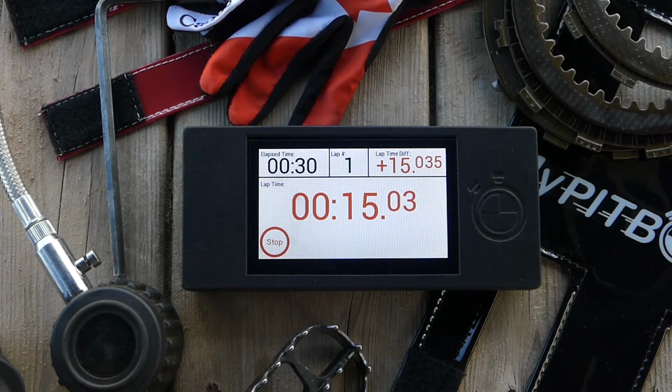Now that we get a second lap, it happens to be faster than our first lap, and so the lap time is given in green, and so is the lap time difference.